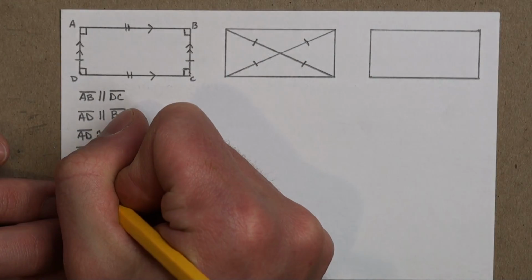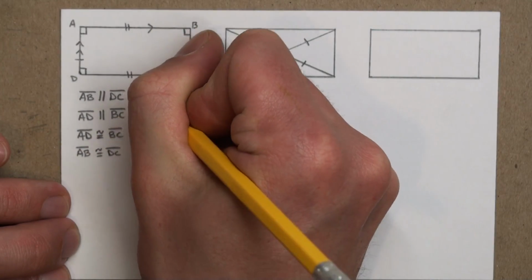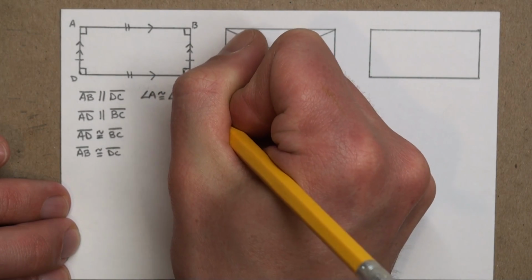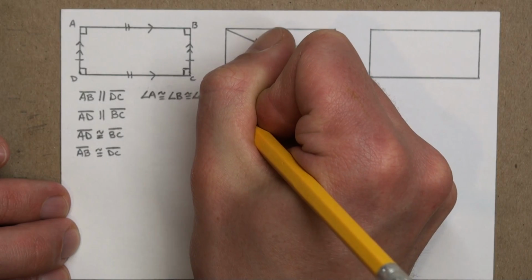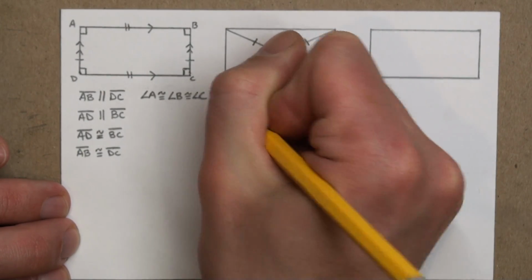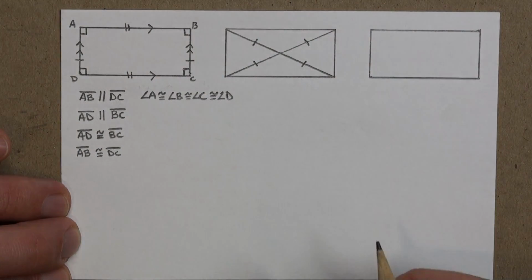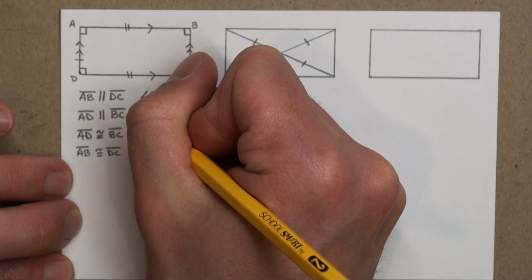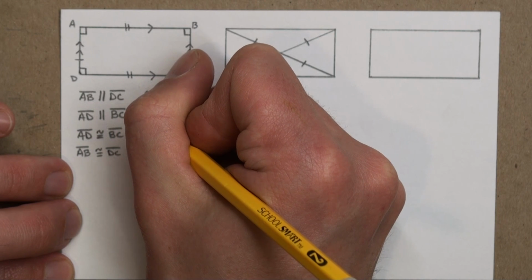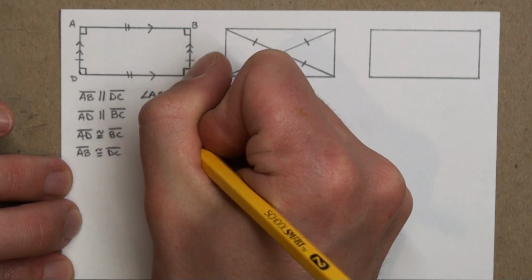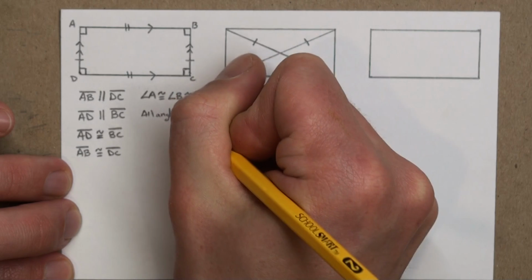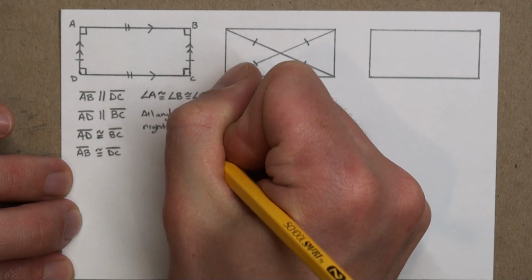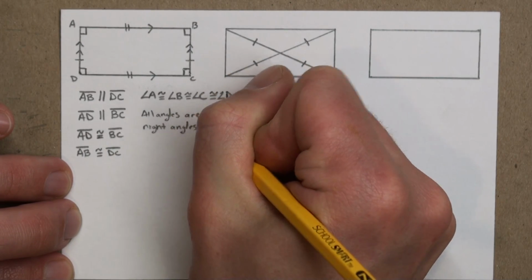We know that angle A is congruent to angle B, is congruent to angle C, is congruent to angle D. And we know that all angles are right angles, 90 degrees.